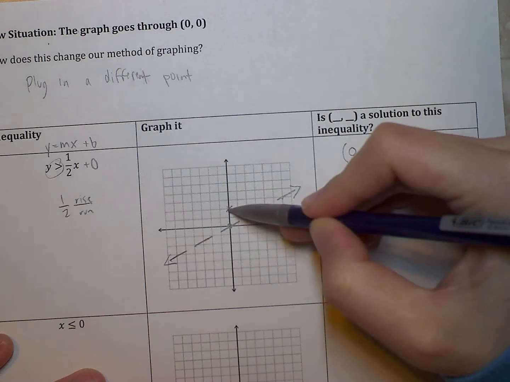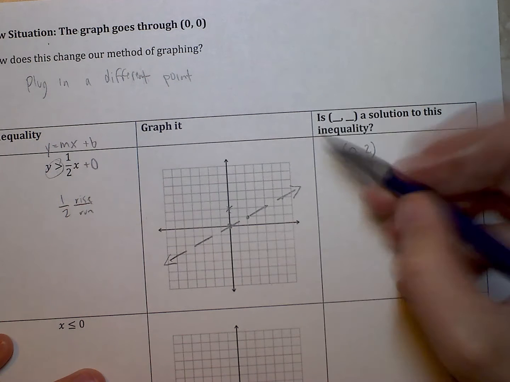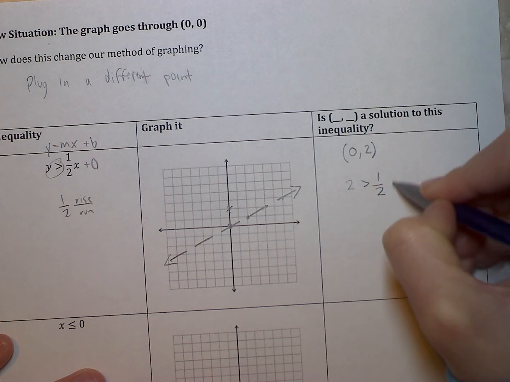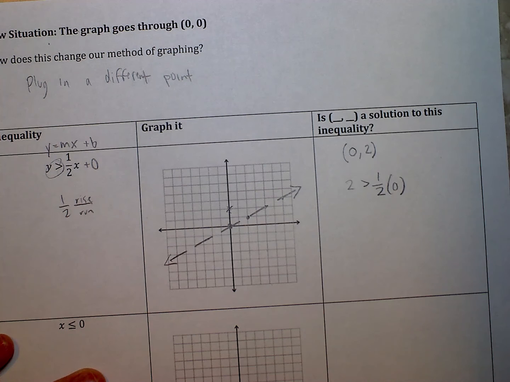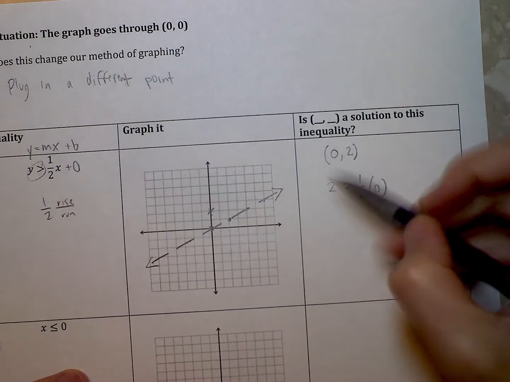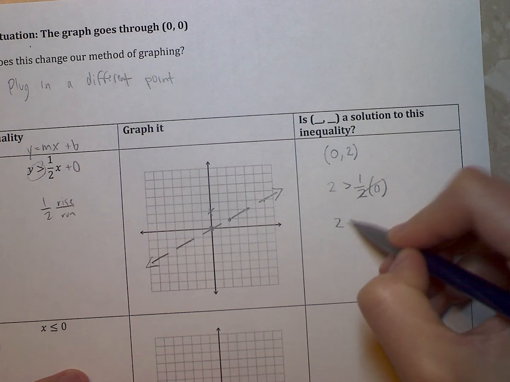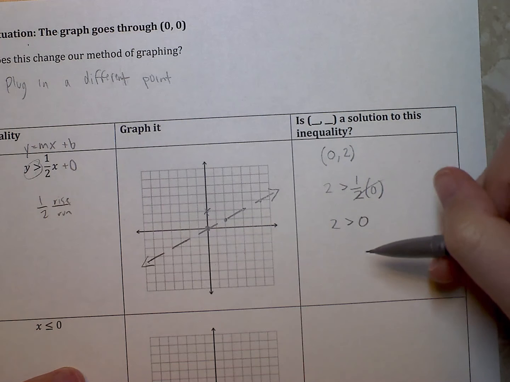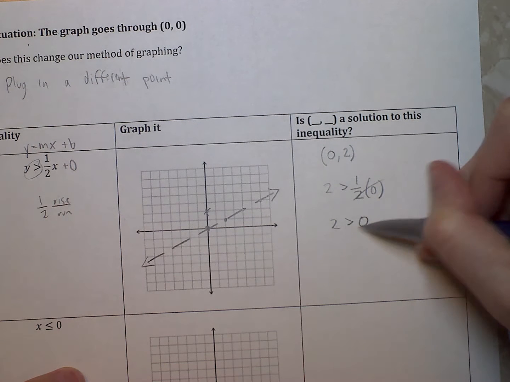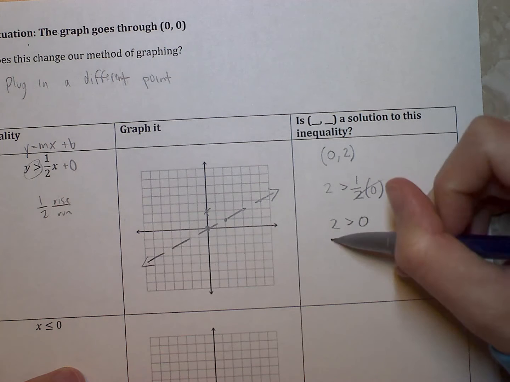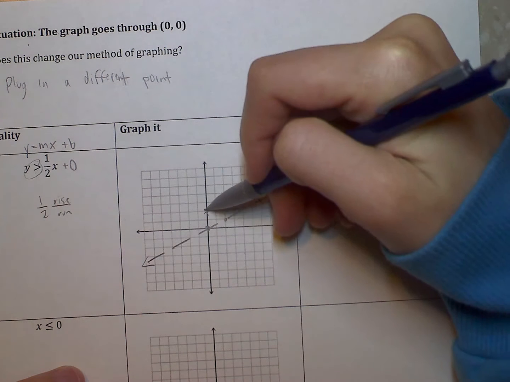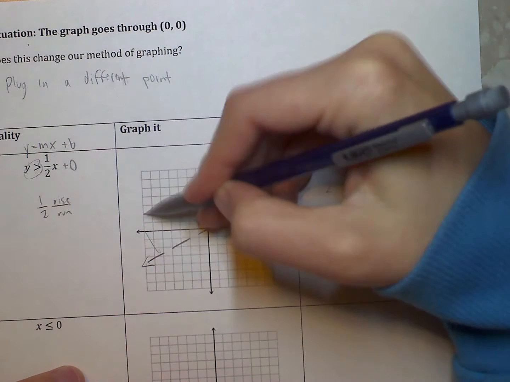It's nice to pick an x coordinate that's 0, especially if you have a slope that's a fraction. Why is that true? Because now when I go to multiply the fraction, I'm just multiplying it by 0, which I know is 0. So this becomes 2 is greater than 0. Now is that true? Is 2 greater than 0? Let's see, would you rather have $0 or $2? Rather have 2, because 2 is greater. So this is true. I'm going to shade in the direction of that point.